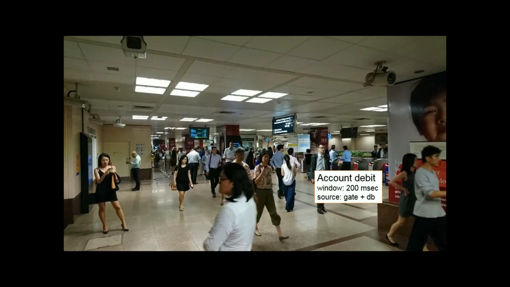Typically, these gates need to open and close very quickly, so there's about a 200 millisecond window in which the system needs to identify who you are, validate the card, change the backend system, update the account, and open the gate for you. So real time in that case is less than a second, say maybe 200 milliseconds.